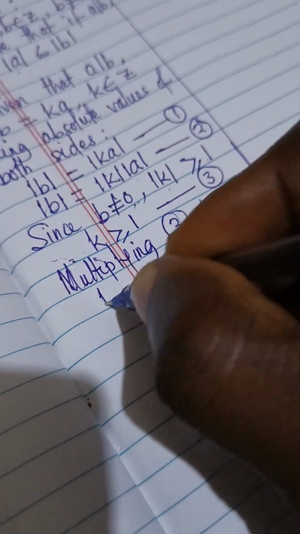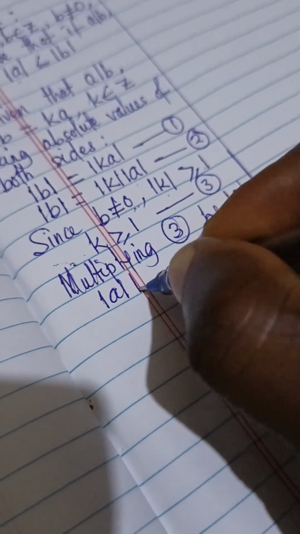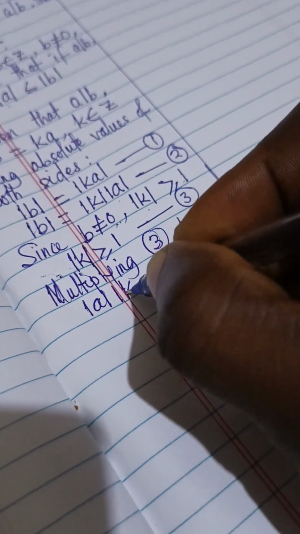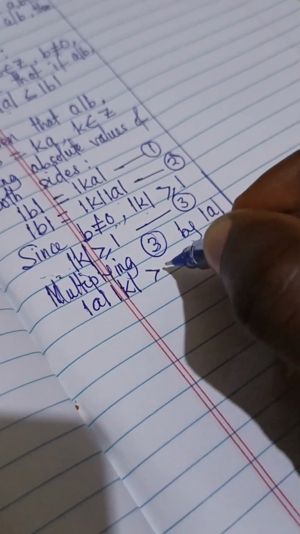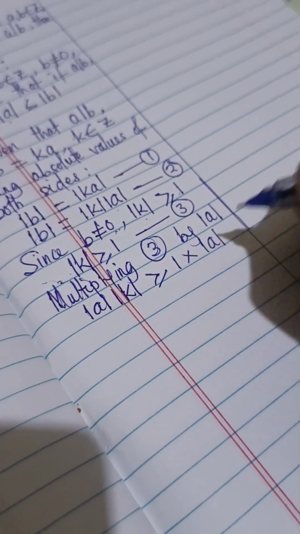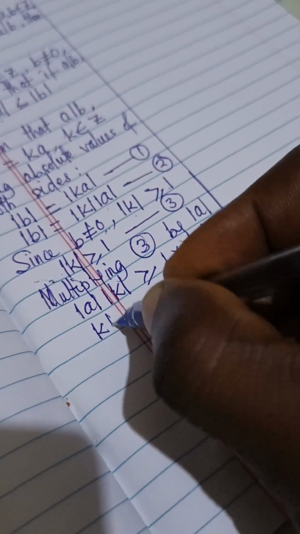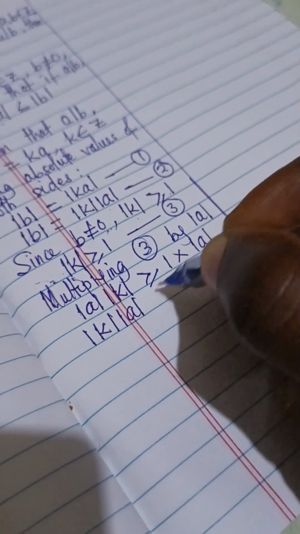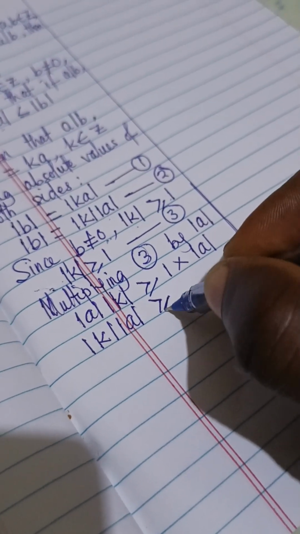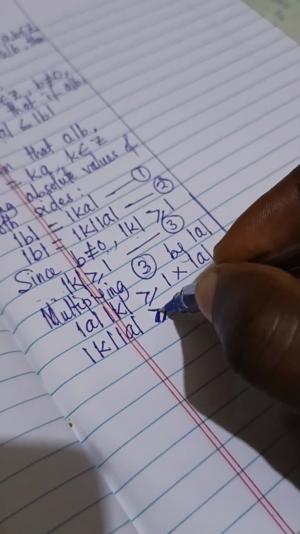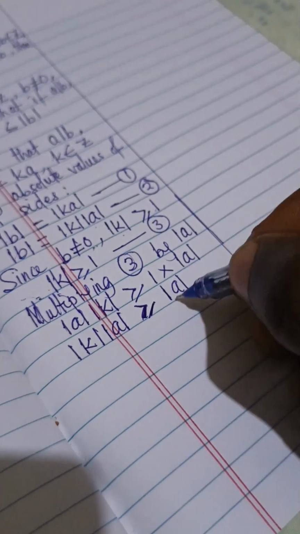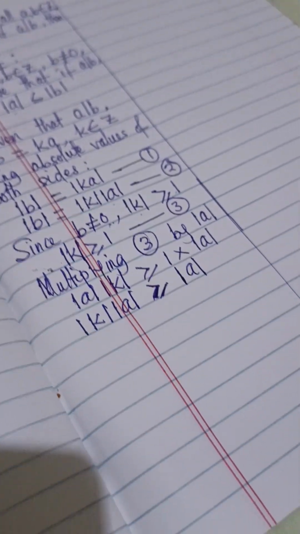That gives me the absolute value of A times the absolute value of k is greater than or equal to 1 times the absolute value of A, of course. And that gives me absolute k, absolute A, which is greater than or equal to absolute A. 1 times anything is still that value itself.